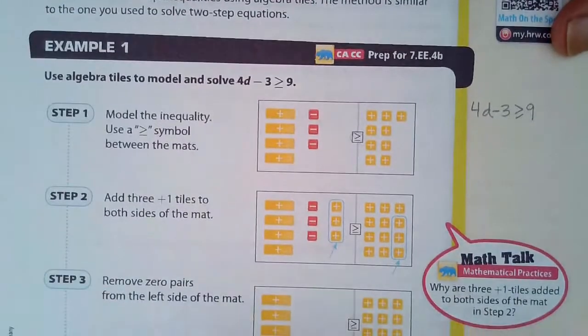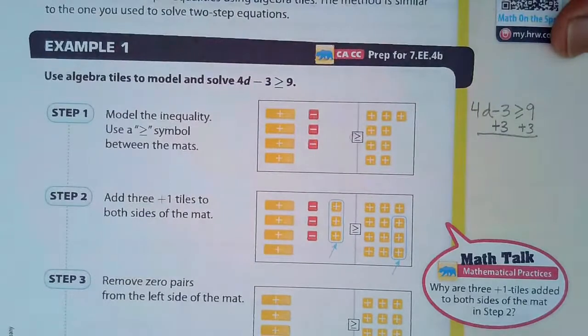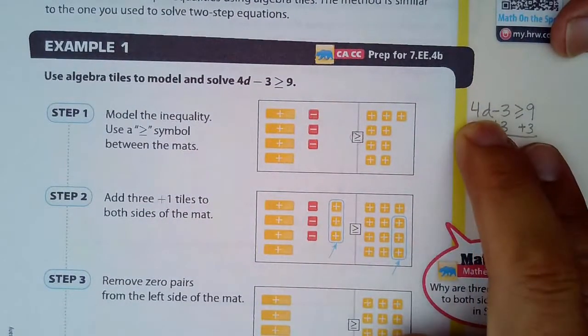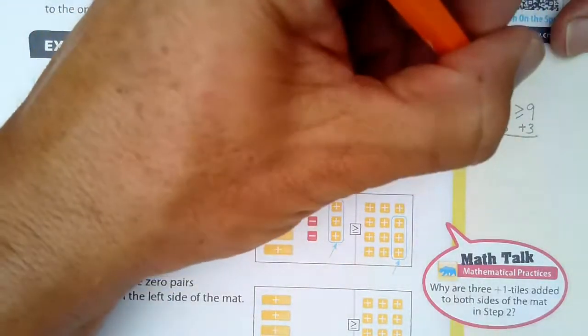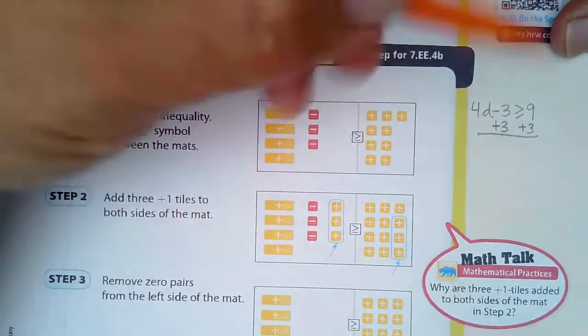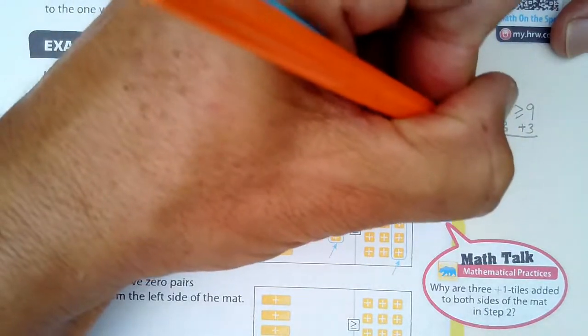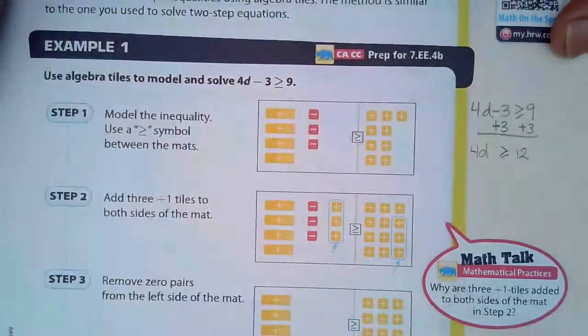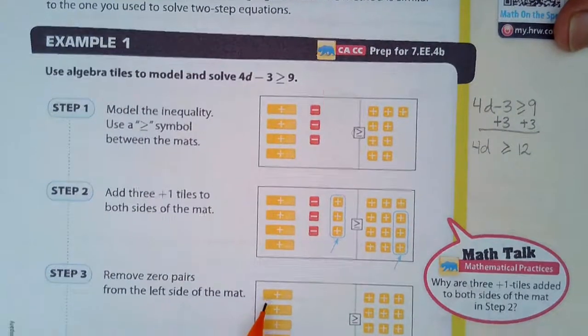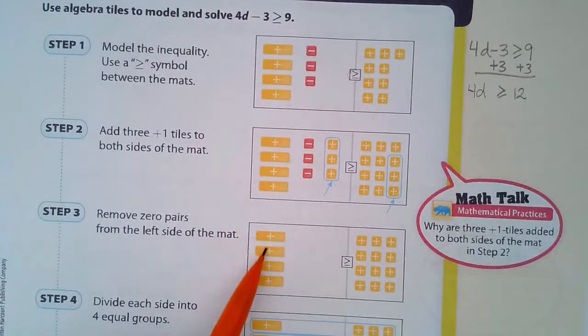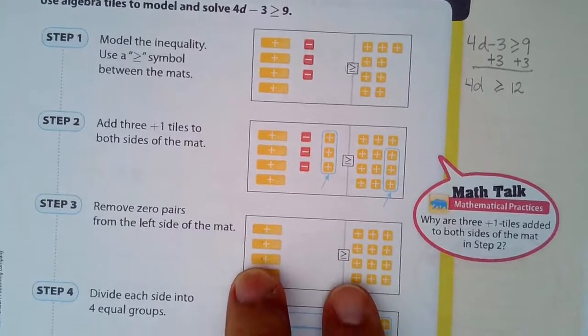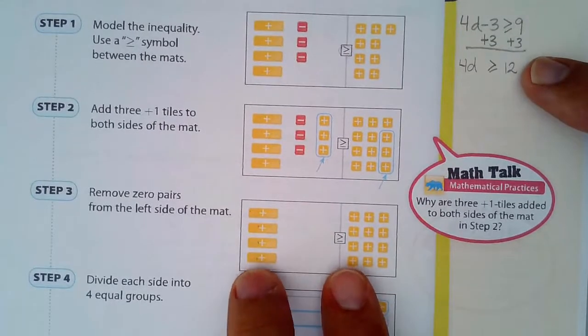So this step right here of adding 3 to both sides is this. So that is that. And this ends up being 0. So in a sense, this all cancels each other out. And we have 4d is greater than or equal to 12. Okay, and so here's the 1, 2, 3, 4 is equal to 1, 2, 3, 4, 5, 6, 7, 8, 9, 10, 11, 12. So this right here is that right there.